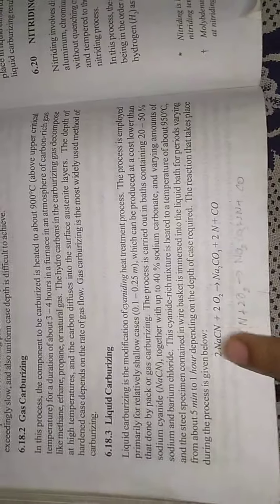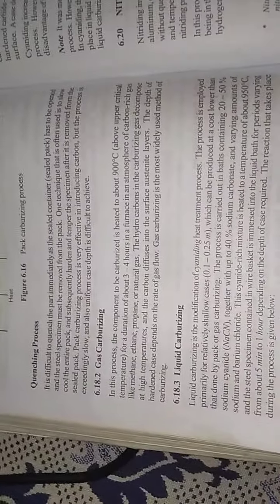Okay, so whatever steel specimen you want to get carburized, you will be putting that particular specimen inside this mixture, which is maintained at around 950 degrees Celsius, and you're going to immerse it for an hour. What happens? Sodium cyanide will react with the oxygen and result in the carbon getting diffused inside. Nitrogen will not get diffused. It is volatile, it goes off, it's a gas. Whereas carbon will get diffused inside. Okay, so that is why I spoke about cyaniding first and then liquid carburizing.